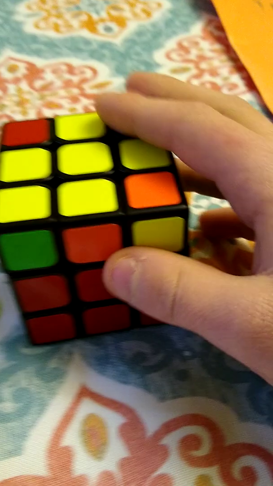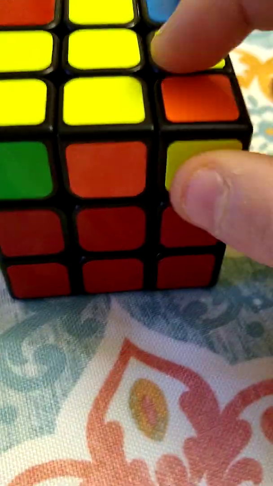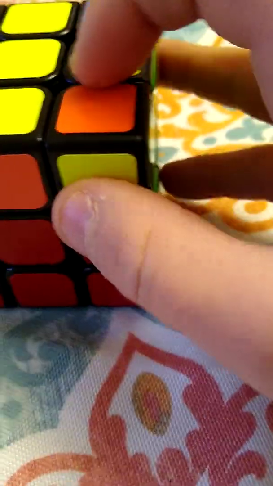Now, you have this case. Now we're going to go over this case. So you're going to have this corner in the bottom left, or front left, and see if the yellow is over here or over here. Once again, don't flip the corners. I'm just doing this for solving purposes.